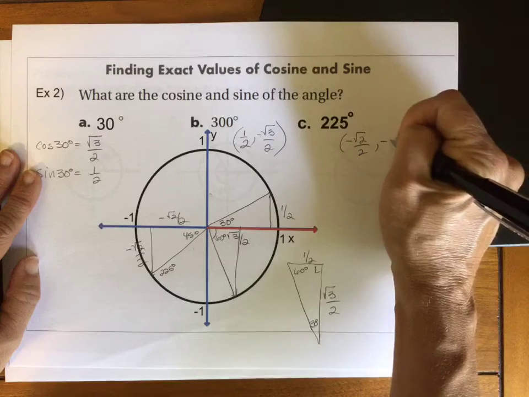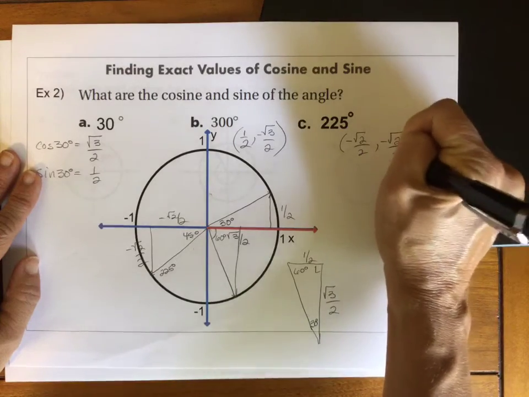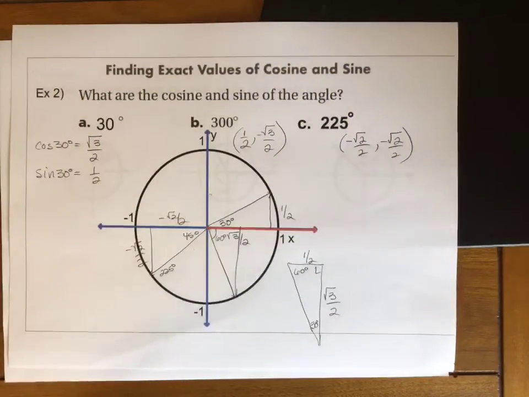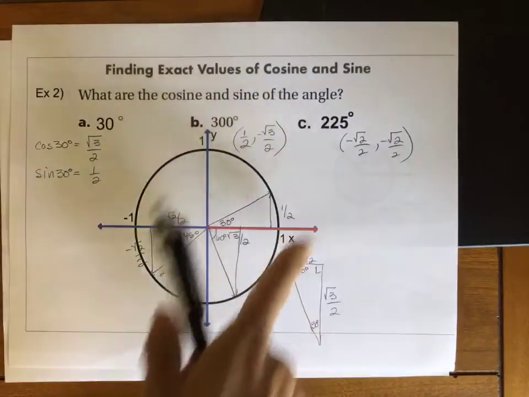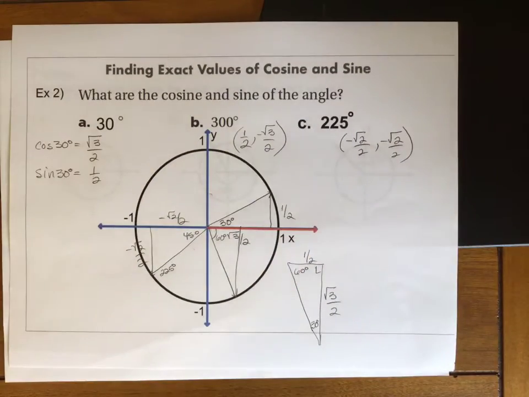And if you had your calculator in degree form, then if you did cosine of 225 or sine, you would get a negative value. It would be the decimal version of that.